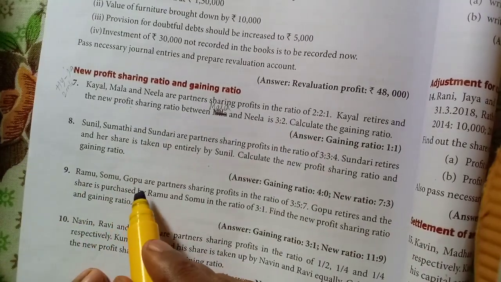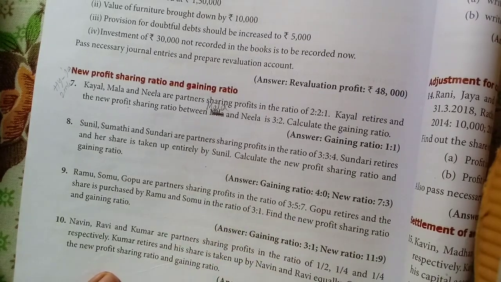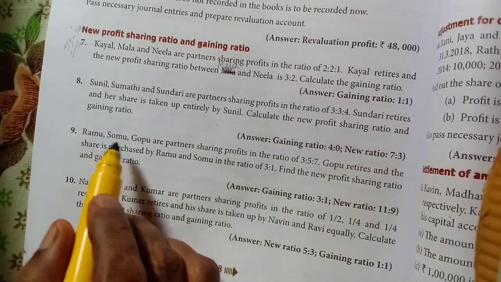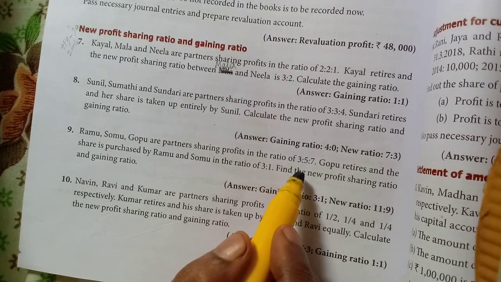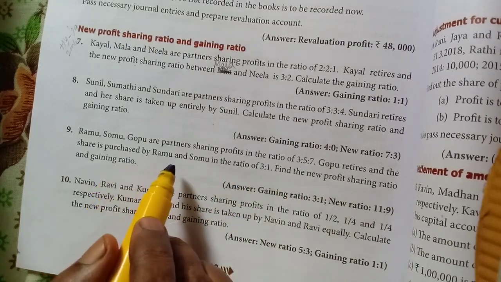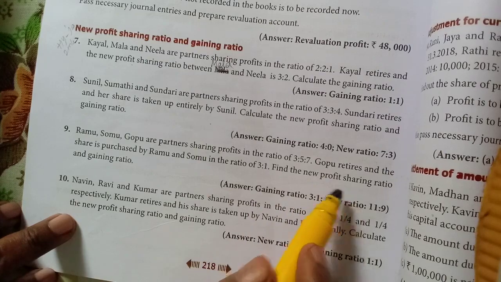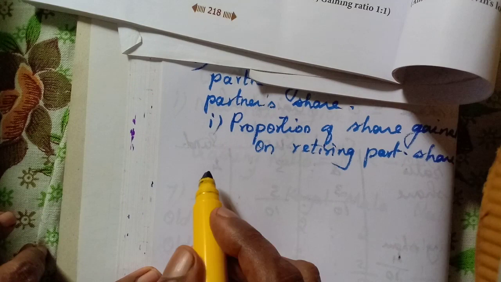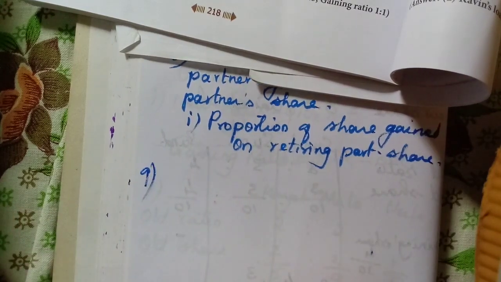Ramu, Somu, Gopu are partners sharing profits in the ratio of 3:5:7. I will read once again. Ramu, Somu, Gopu are partners sharing profits in the ratio of 3:5:7. Gopu retires and the share is purchased by Ramu and Somu in the ratio of 3:1. Find the new profit sharing ratio and gaining ratio. Okay. So in number 9, there are 3 partners, isn't it? So 3 amount columns you have to use.